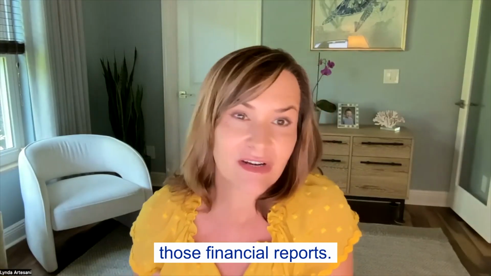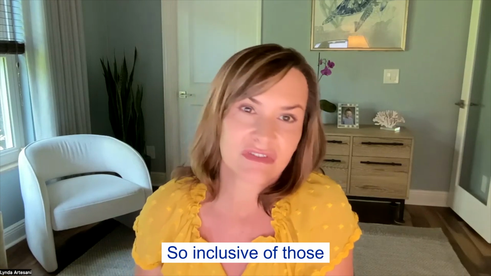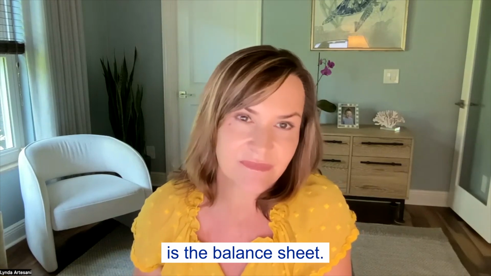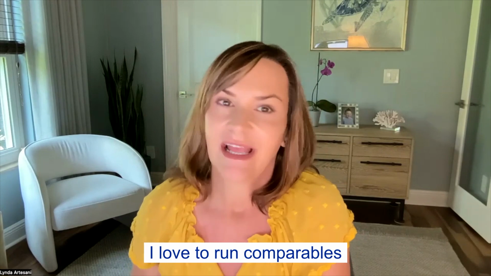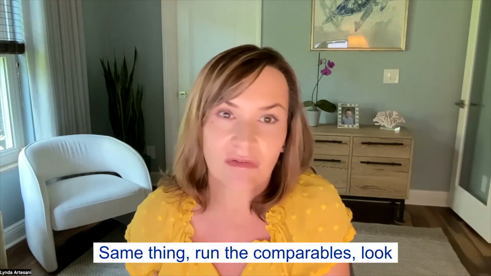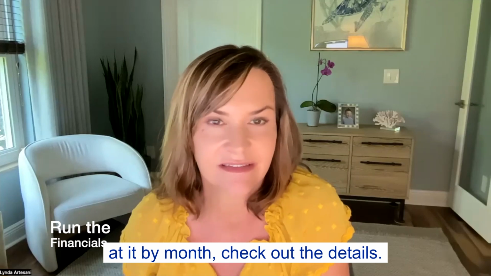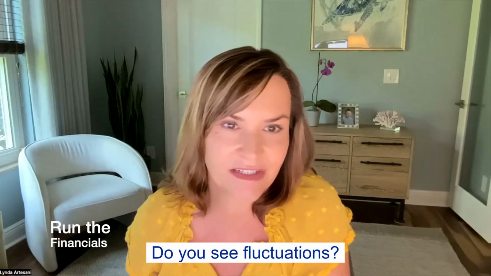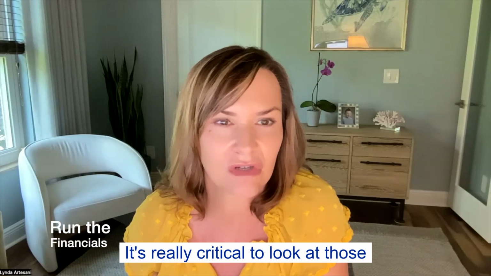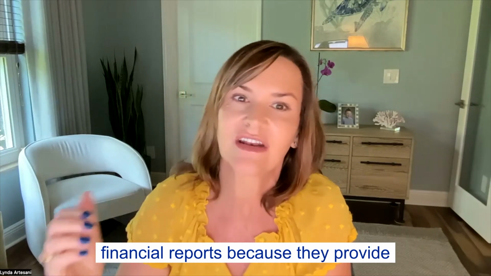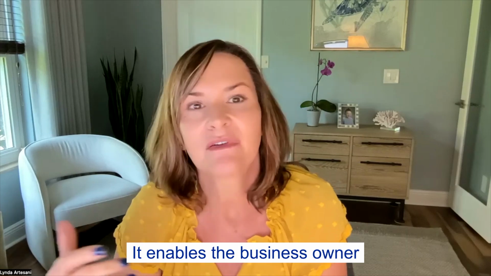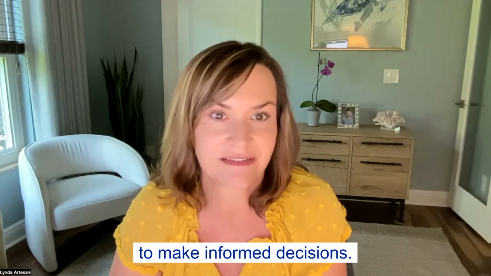The next step is running those financial reports. So inclusive of those is the balance sheet. I love to run comparables and the profit and loss. Same thing, run the comparables, look at it by month. Check out the details. Do you see fluctuations? It's really critical to look at those financial reports because they provide an overview of the law firm's financial health. It enables the business owner to make informed decisions.